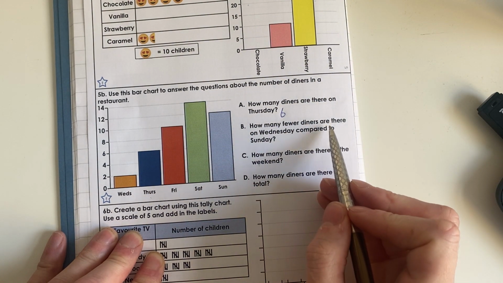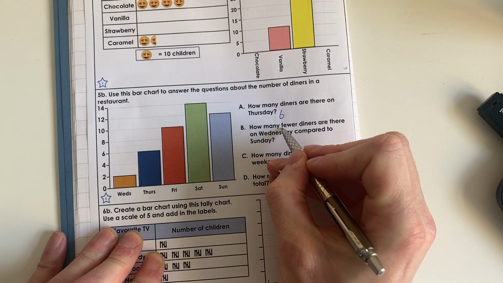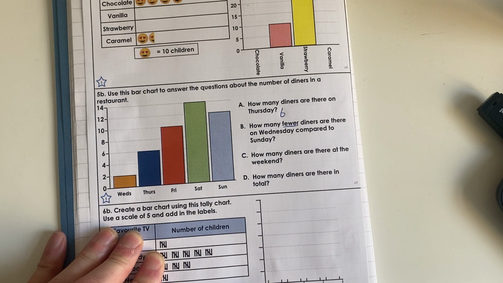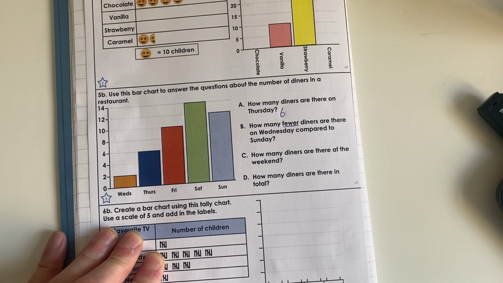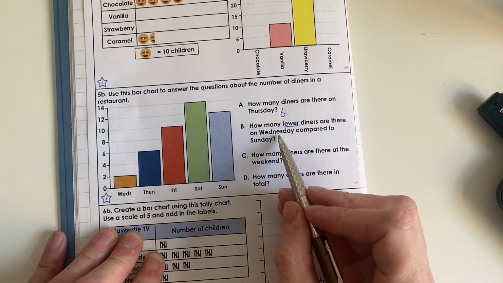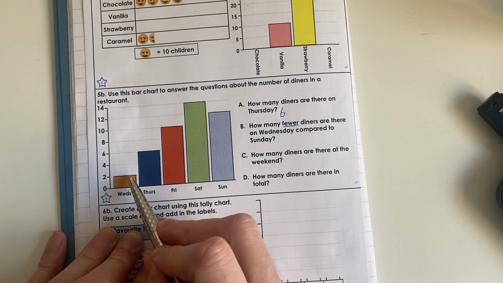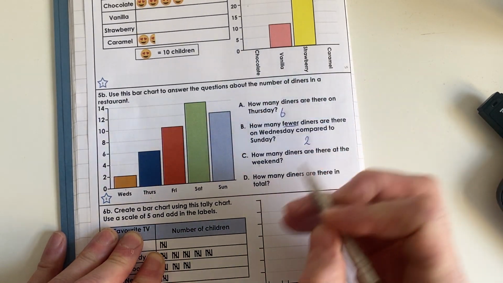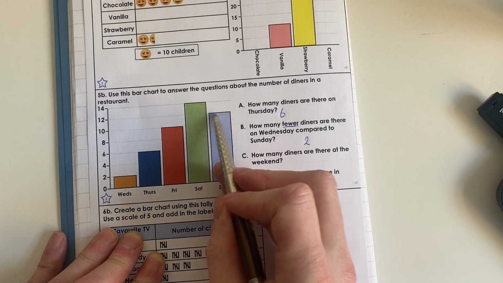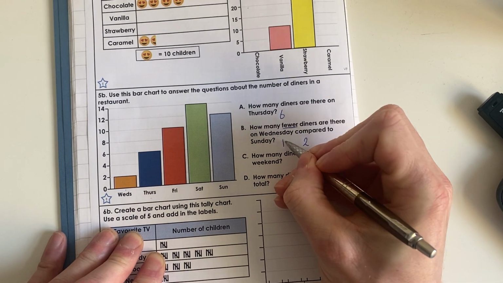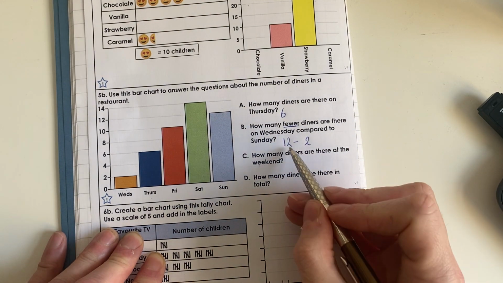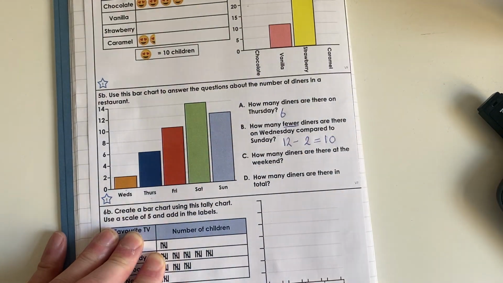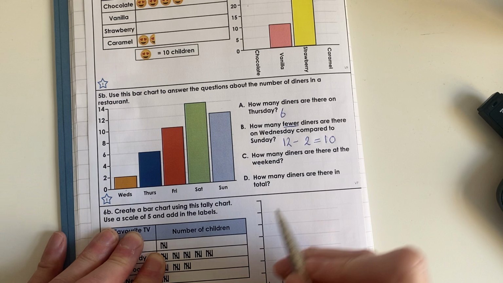How many fewer diners are there on Wednesday compared to Sunday? Fewer is another way of saying how many people less were there on Wednesday compared to Sunday. So we need to do a calculation here. I'm going to be using a subtraction. So first off, we need to find out how many people went on Wednesday. So we got 2 people on Wednesday. And Sunday there was 12. Because we're doing a subtraction, the biggest number must go at the start. So 12 take away 2. Nice and simple. 10.